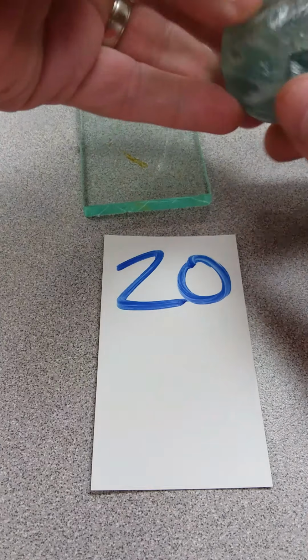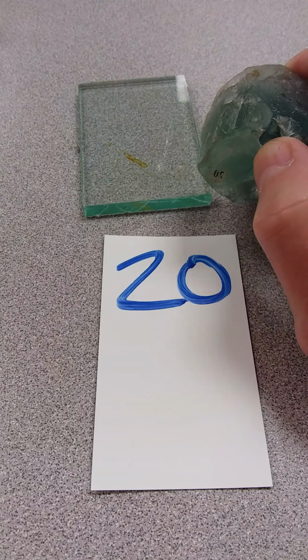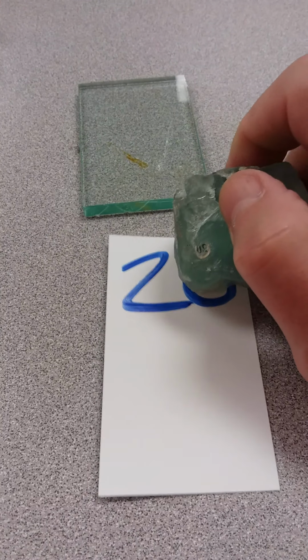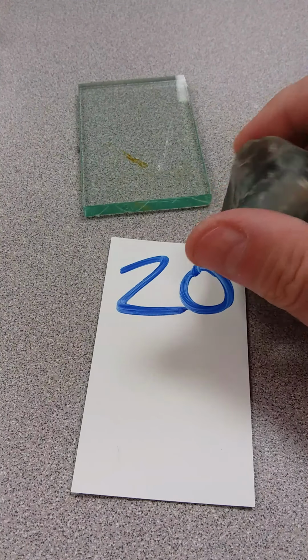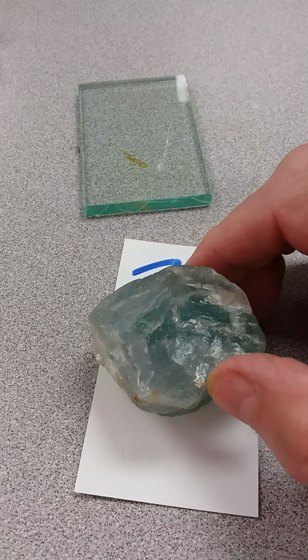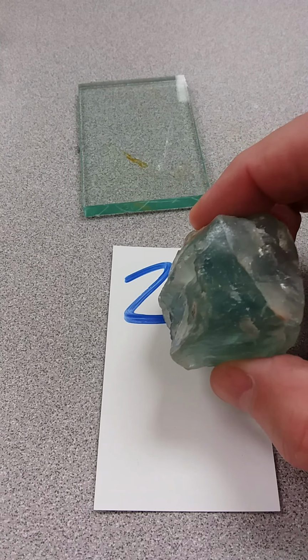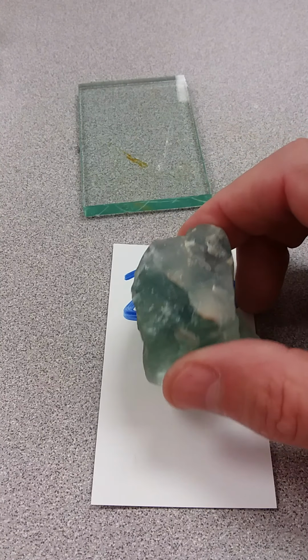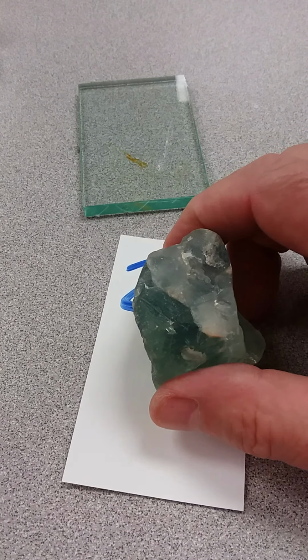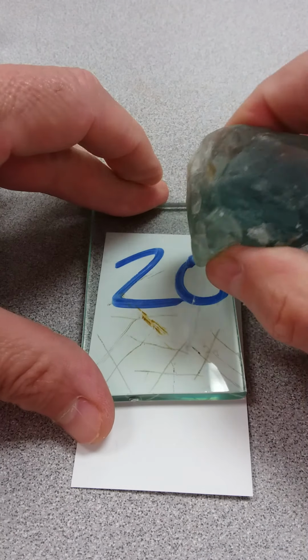Sample 20. We tested this a few days ago. We called it a different number at that point, but see if you can get color and luster for this. It has cleavage, but this is not the best cleavage sample. But we can see that there are cleavage faces. Sometimes from this we have to depend on the hardness.